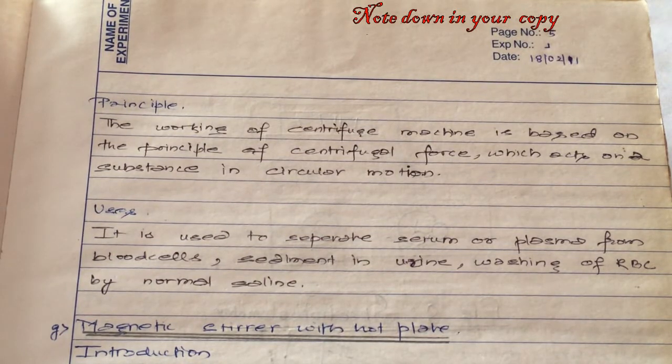The uses of the centrifuge machine are to separate the serum or plasma from the blood cells, sediment the urine, along with washing of RBC with normal saline.